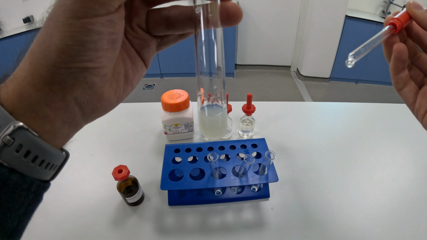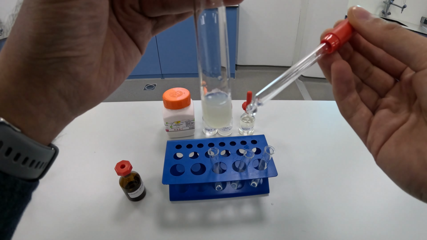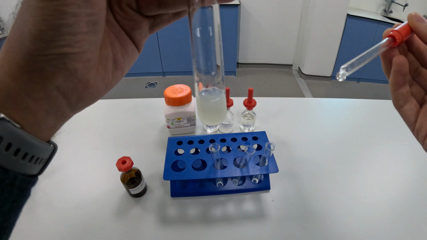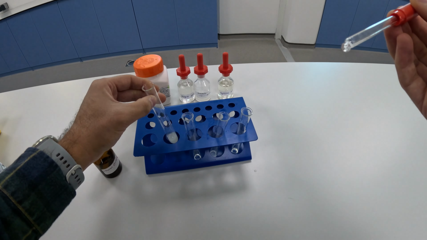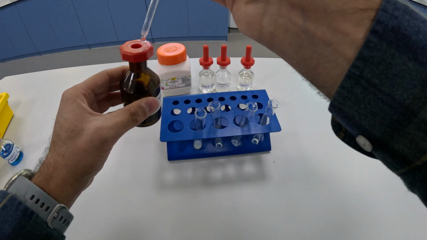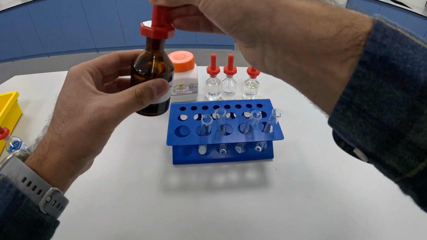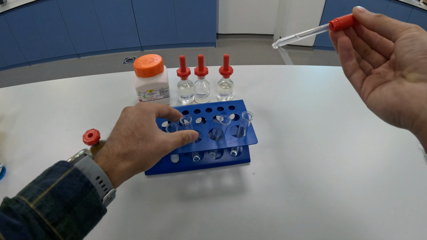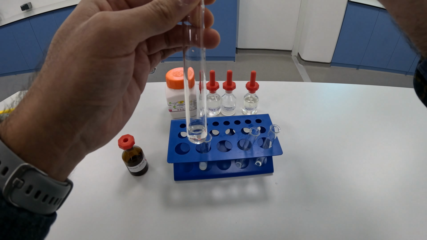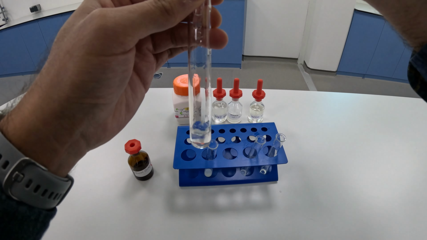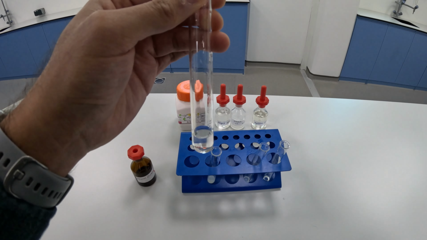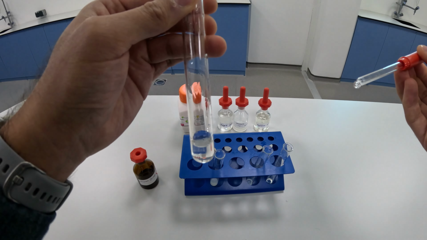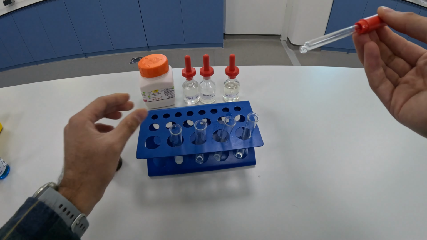If I add a bit more ethanol, you can see it more clearly. There is a cloudy white layer there at the top. The next one we're going to add ethanol to is the sugar solution. And as you can see, there's no cloudy white layer there, so that's negative.